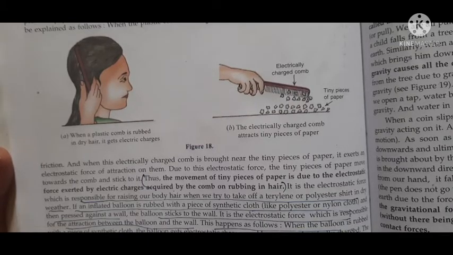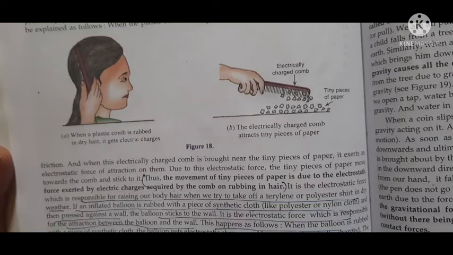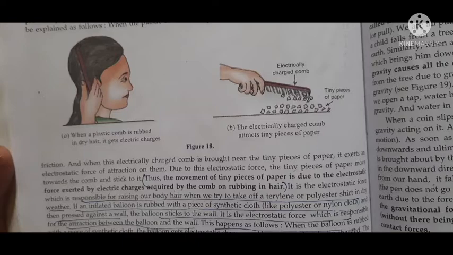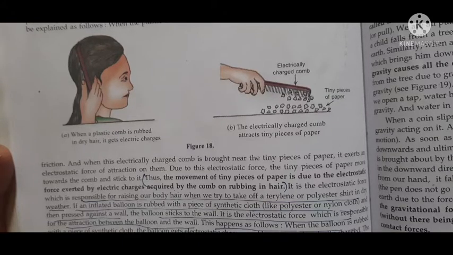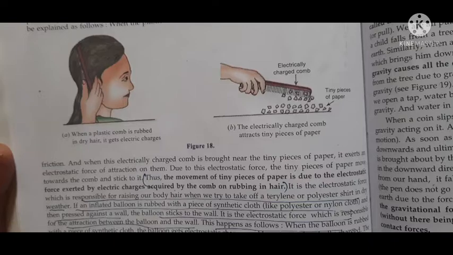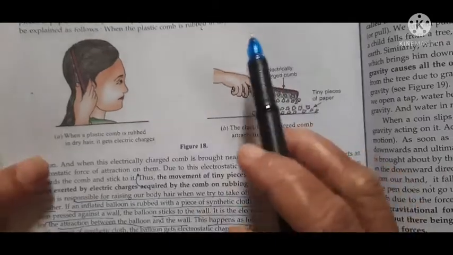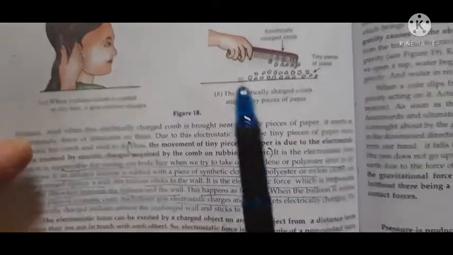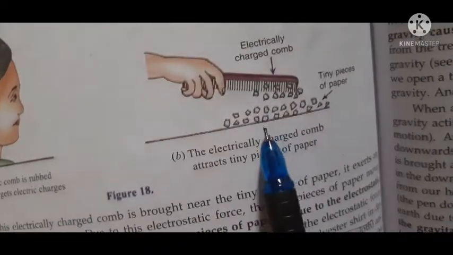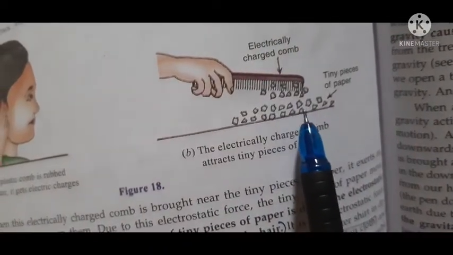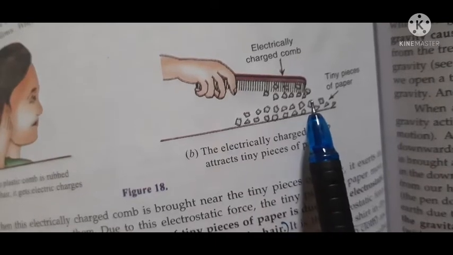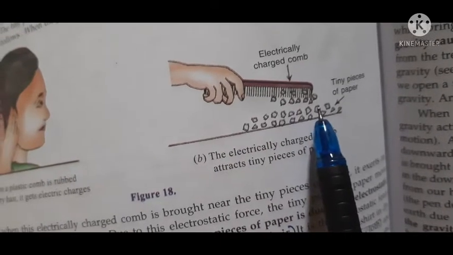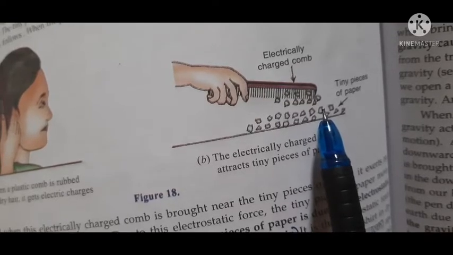Now why? Because the comb becomes electrically charged, and the pieces of paper are neutral. So just remember, students, any charged object can attract a neutral object. I hope it is clear to everyone. Here the pieces of paper are neutral. As you can see in the figure, this comb attracts these pieces of paper. But how is the comb attracting them? By the force exerted by the electrostatic charges. And what is electrostatic charge? I hope you all know.